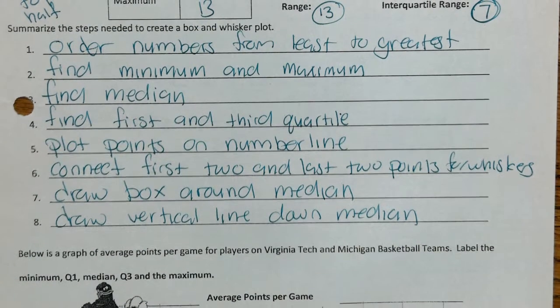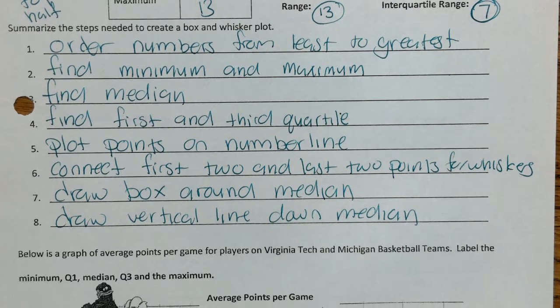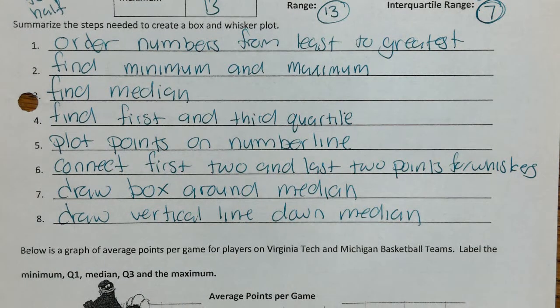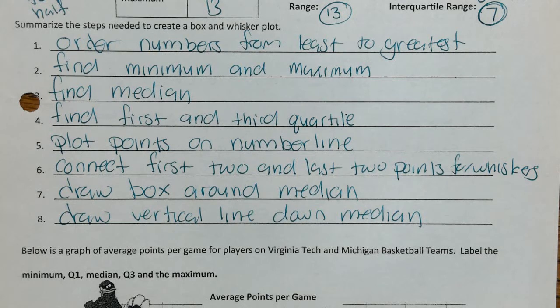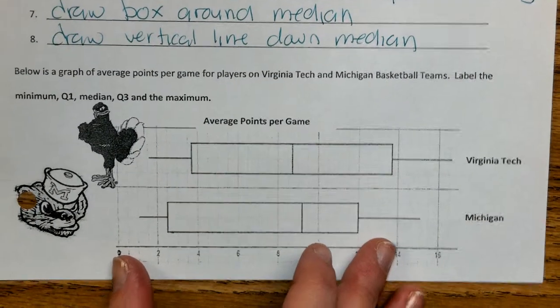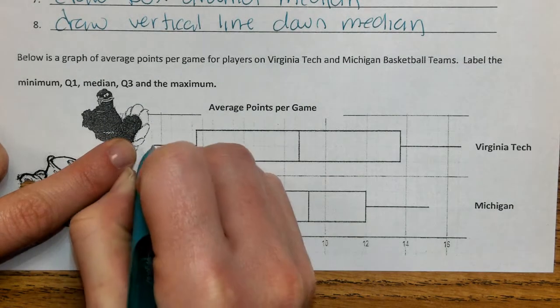Alright, so order numbers from least to greatest. Find our five important points. Plot them on the number line so you know where the lines are going. And then you just draw the box and whisker plot. Make sure it looks right. I finished.